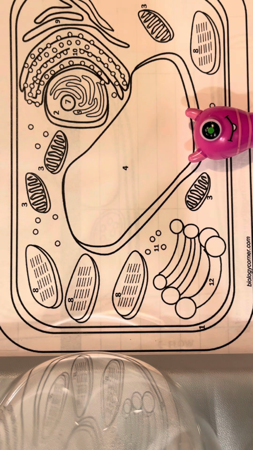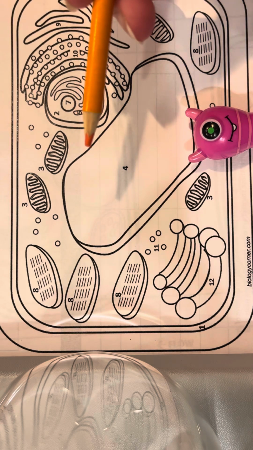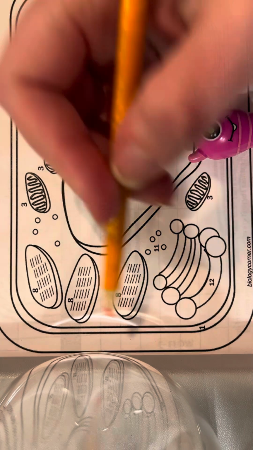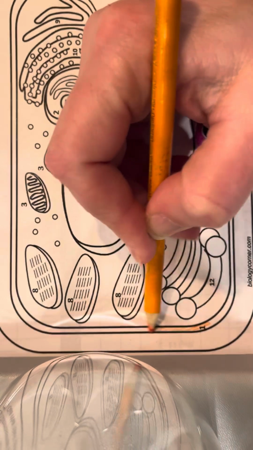We are going to do some plant cell coloring today. So go find your plant cell coloring page and crayons or colored pencils. I'm going to get started right away, and I'm going to start with number 1, which is the cell membrane.